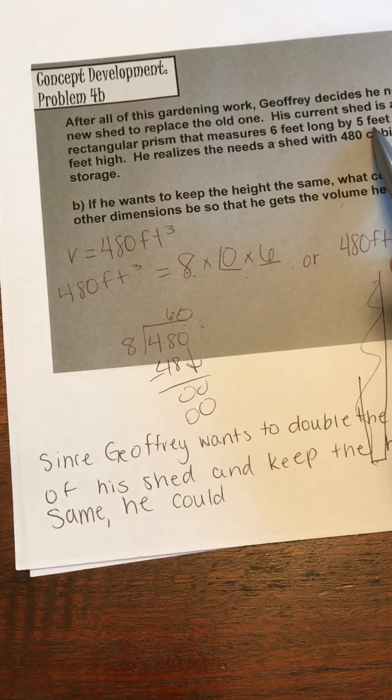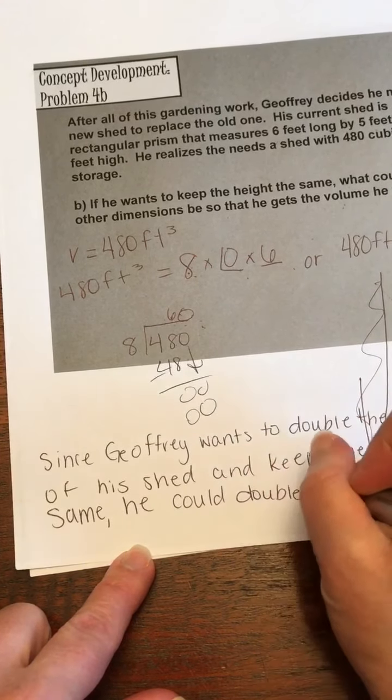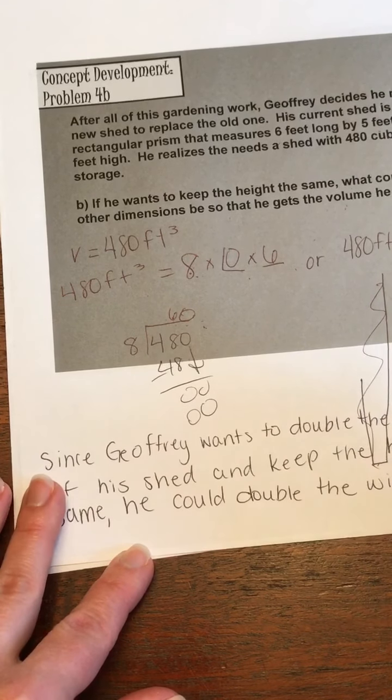He could double the width, and keep the height and the length the same.